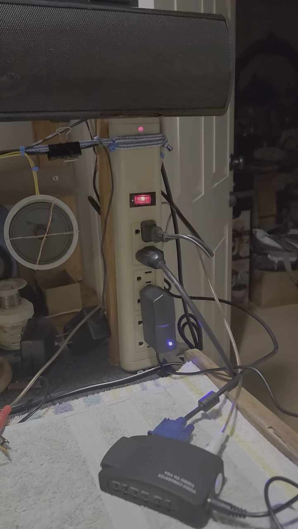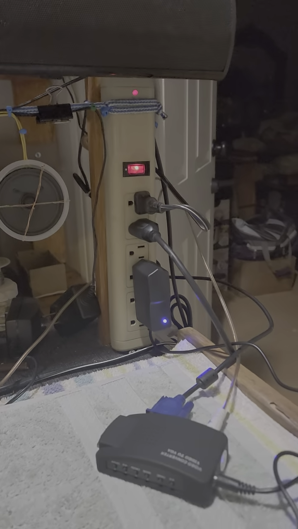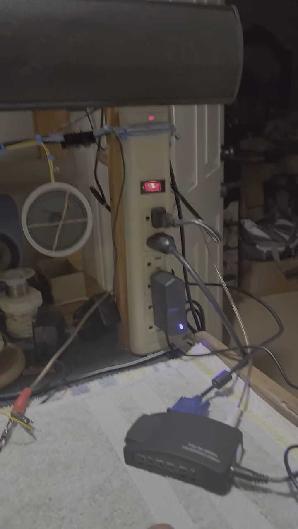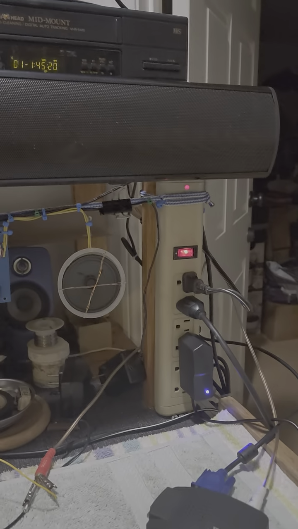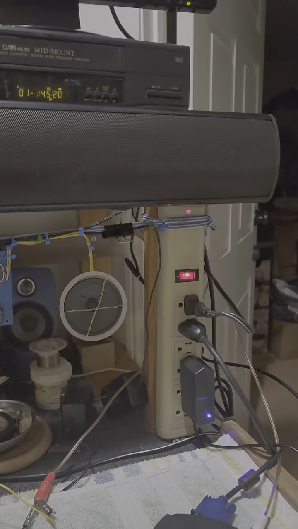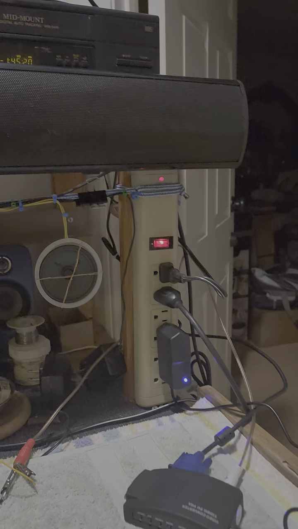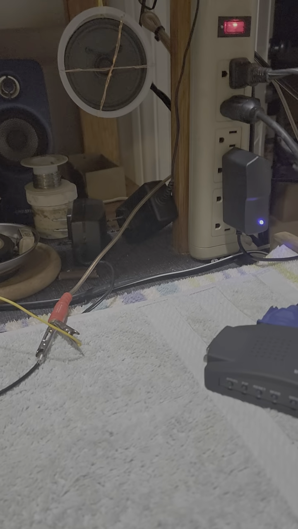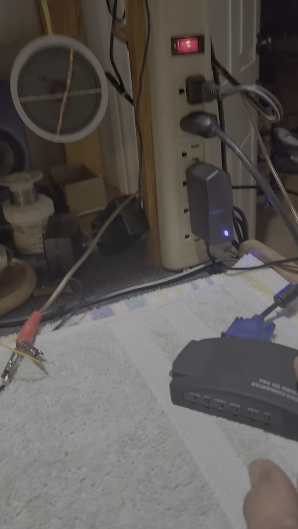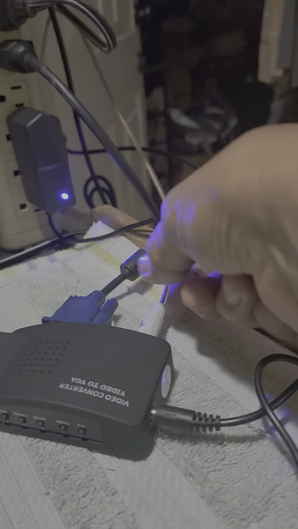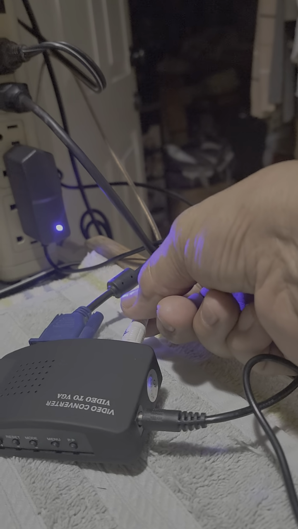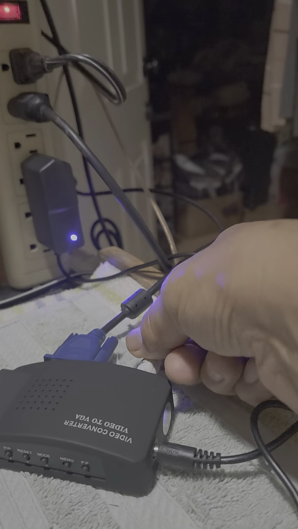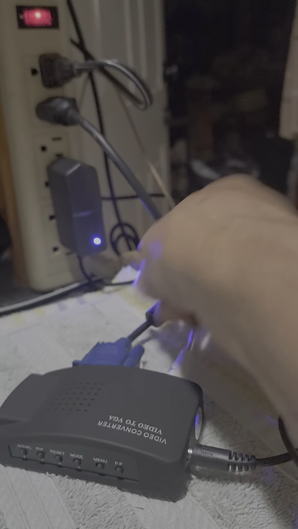What I will be discussing tonight is the so-called conversion of analog audio and video to a VGA output. So I've got here a video converter. This is a video converter. The input of this one is from a VCR, and the output of this converter goes to that blue thing there.